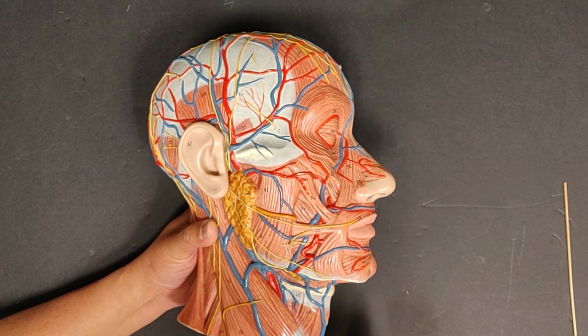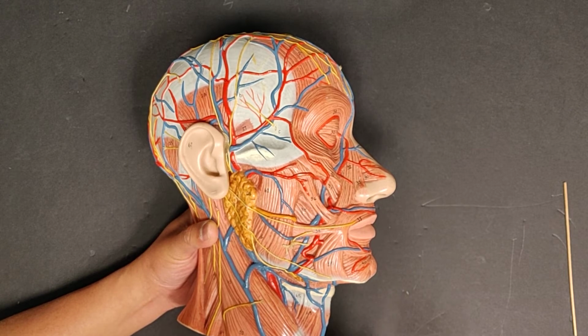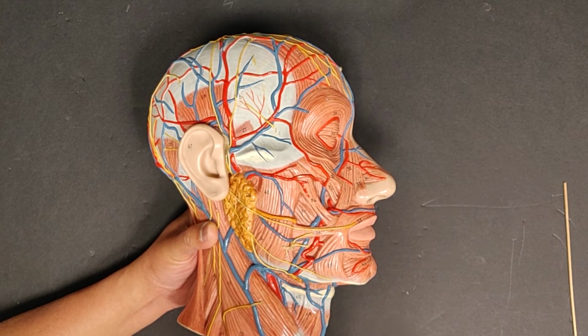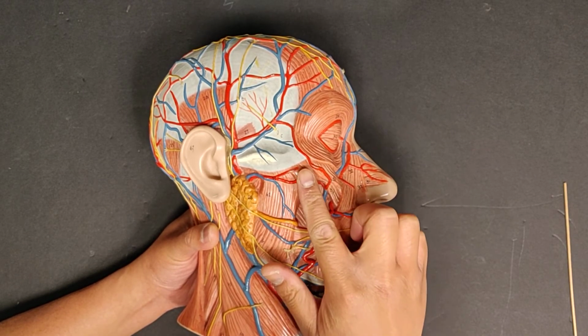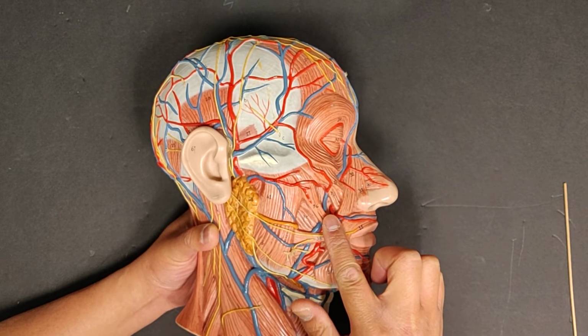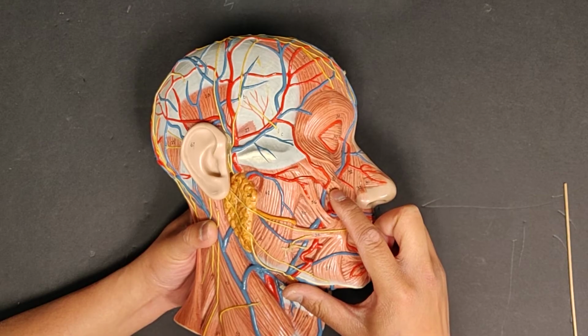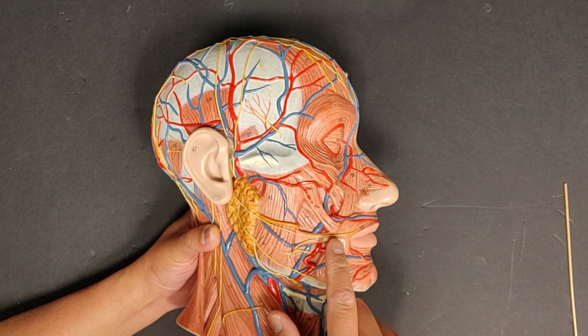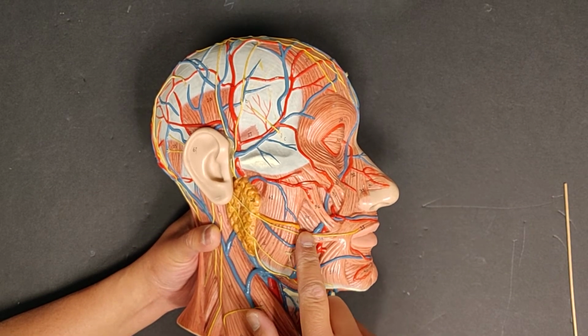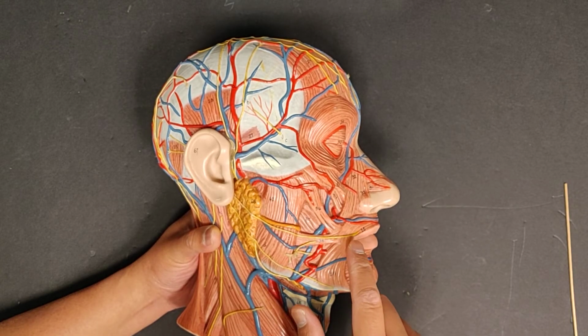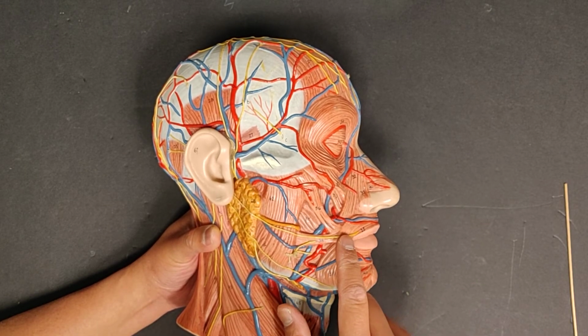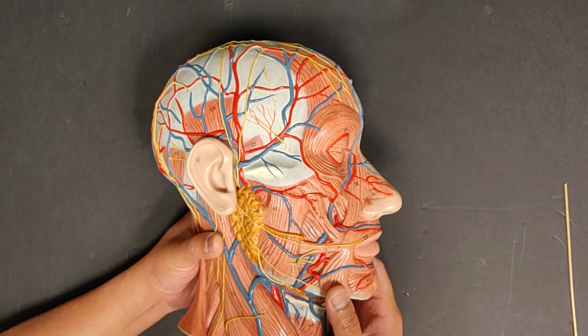But depending on the angle, as well as depending on the attachment, you'll be able to name them differently. So zygomaticus major, the big one, more inferior and posterior. Zygomaticus minor, more anterior and superior and smaller. Risorius is going to be a transverse muscle that's going horizontally, and it is also going to be attached to the corner of the mouth though.